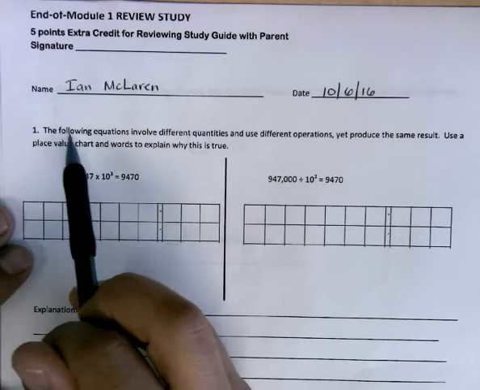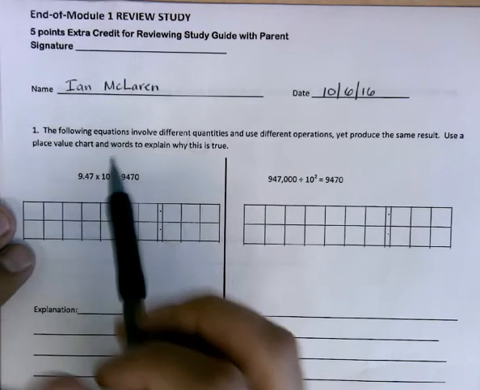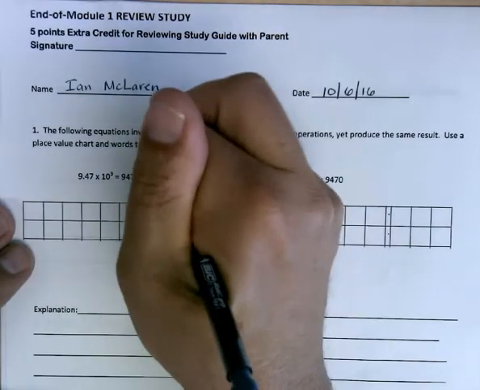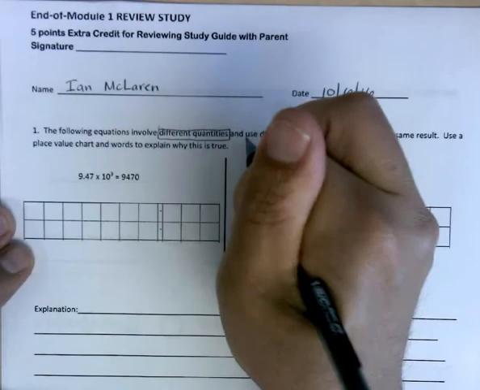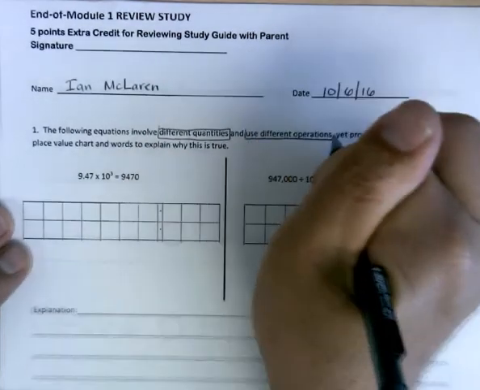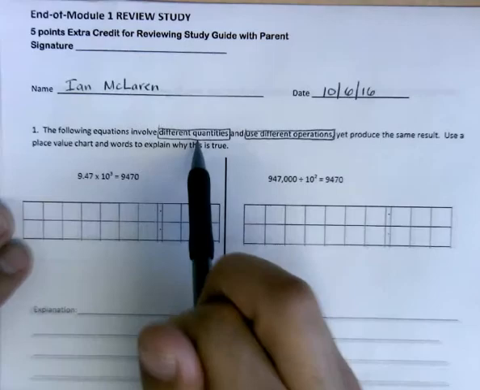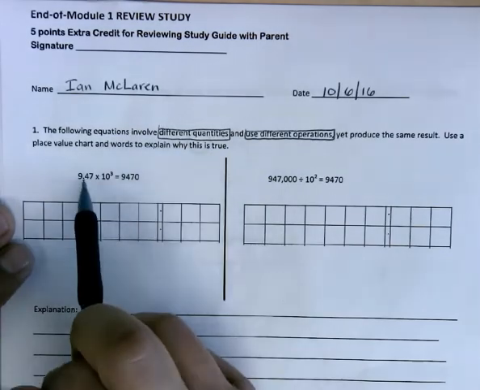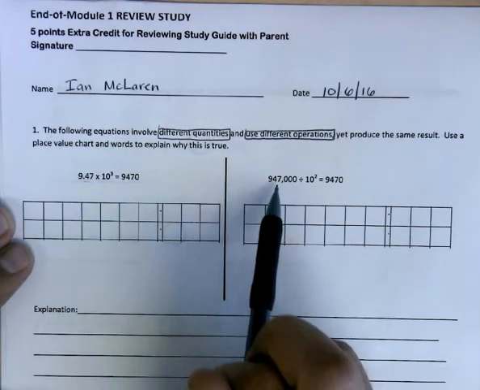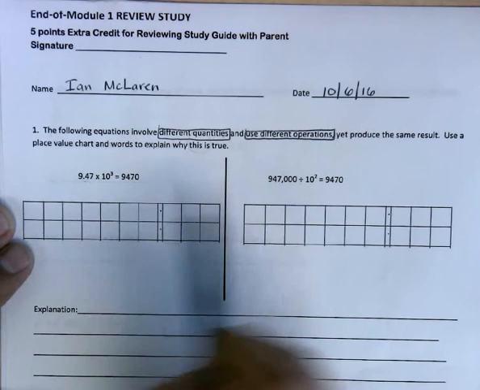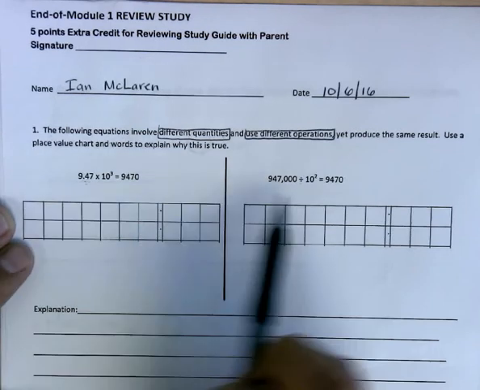So the first sentence is telling me the following equations involve different quantities and use different operations. So I'm looking at those math action words and I'm realizing we have a multiplication problem and a division problem, and both of them have different quantities when we multiply or divide.